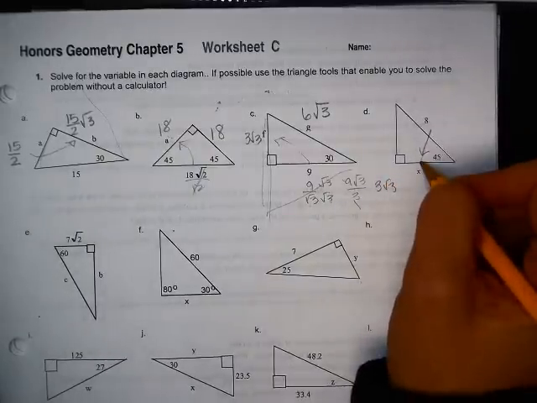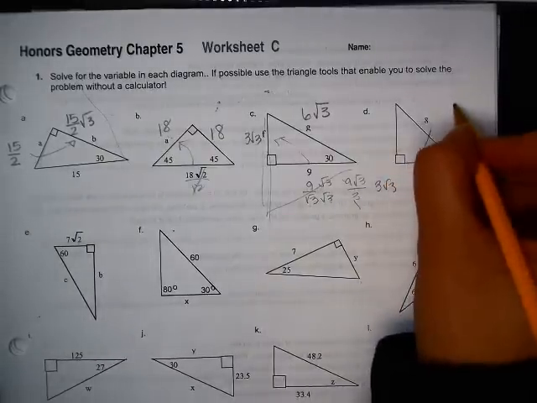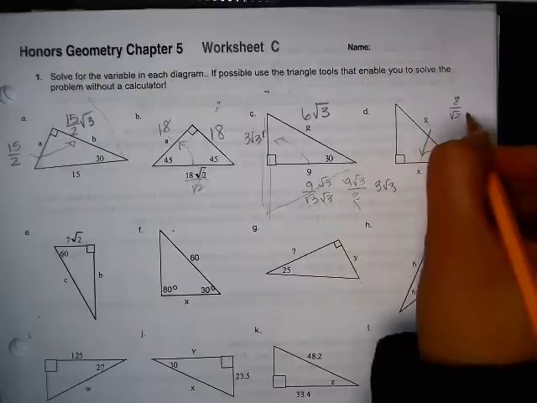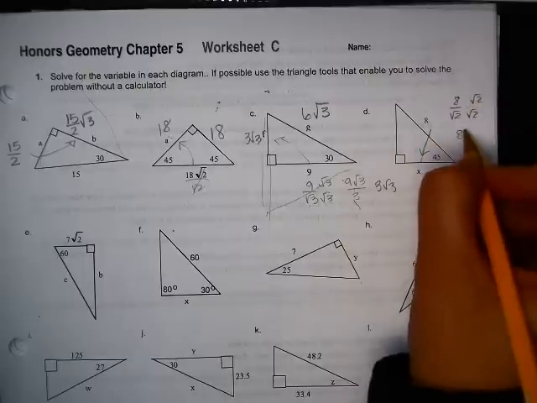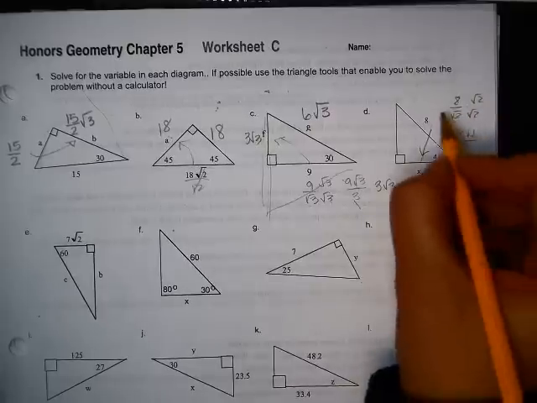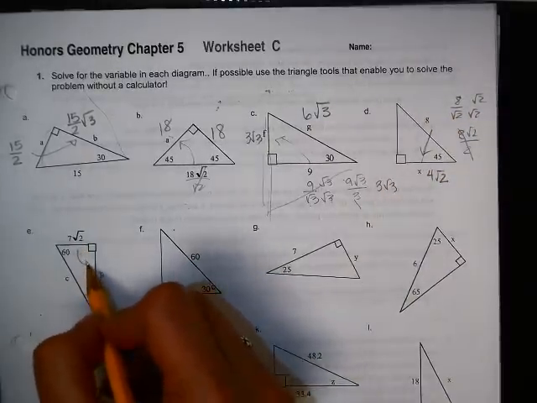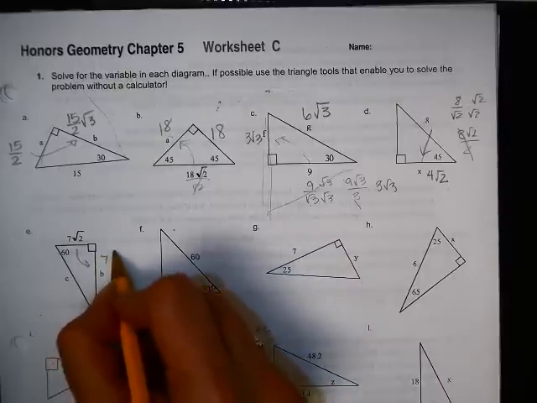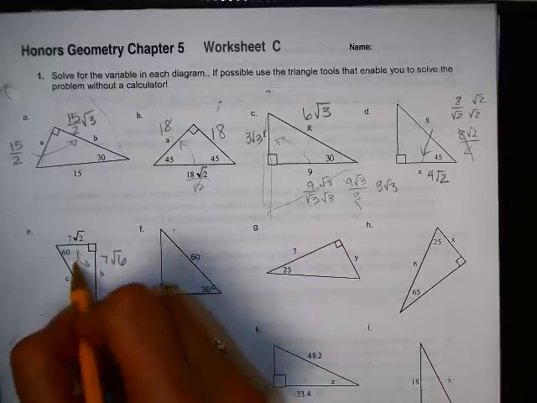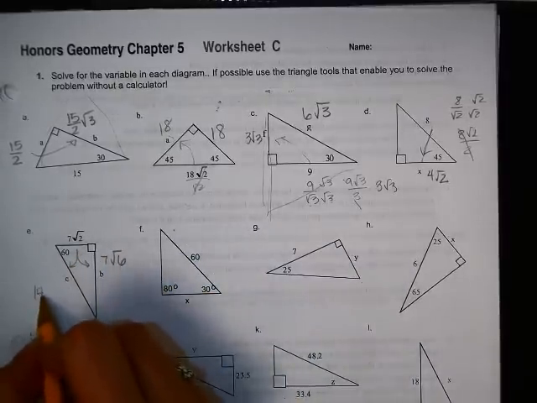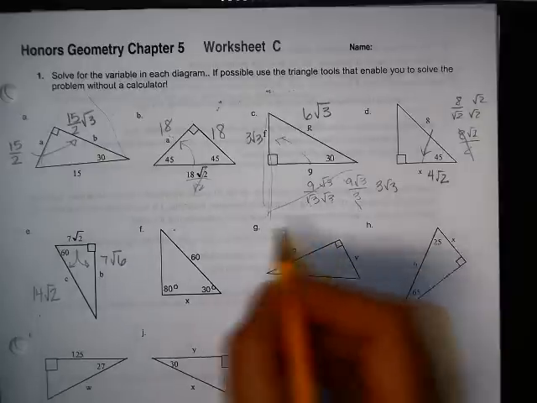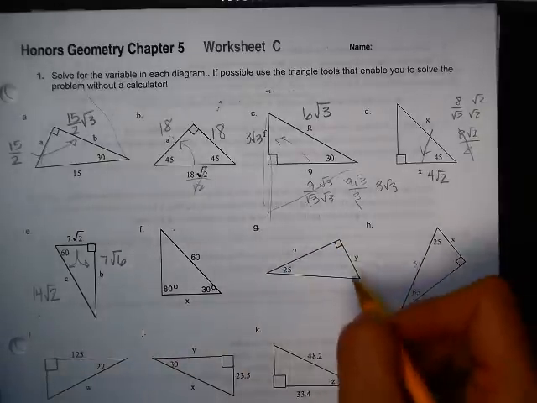Same type of thing, but it's root 2 that these guys divide by. I'm going to rationalize the denominator, which gives me 4 root 2. Multiply by root 3, so 7 root 6. Multiply by 2, 14 root 2. This we're going to come back to.